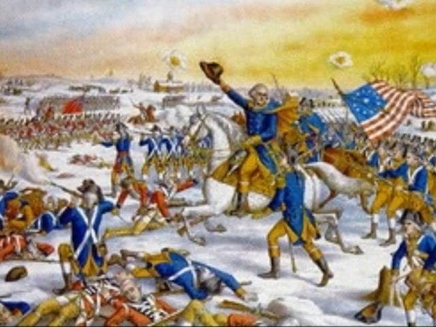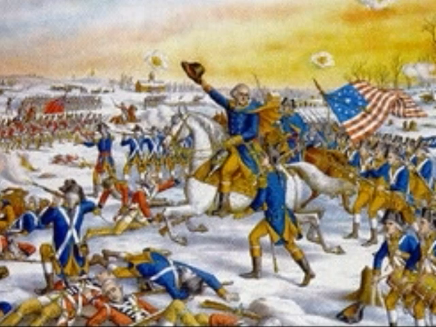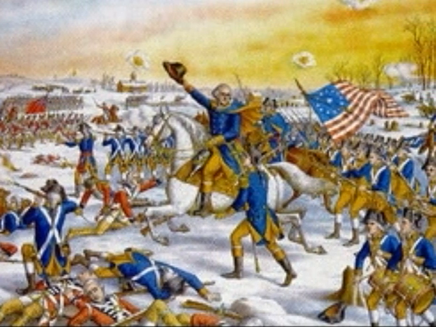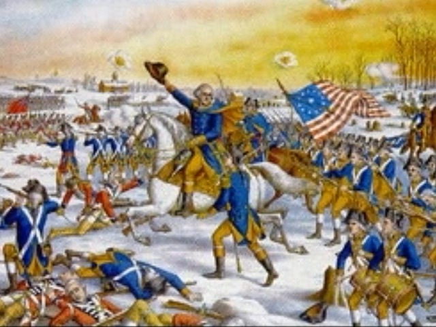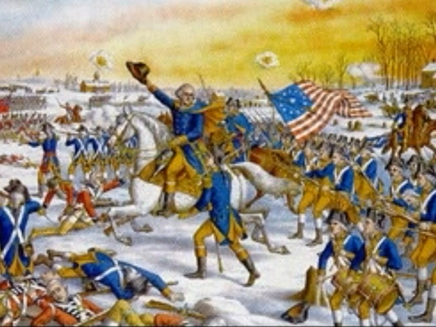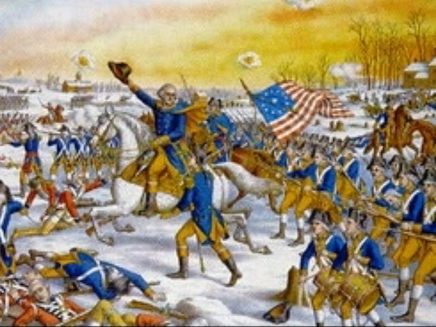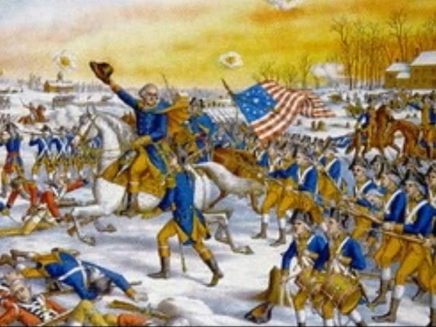The American Revolution was important because it recognized the United States as being independent from Britain. Without the American Revolution, we would still be controlled by Great Britain. But because of it, we formed our new nation.